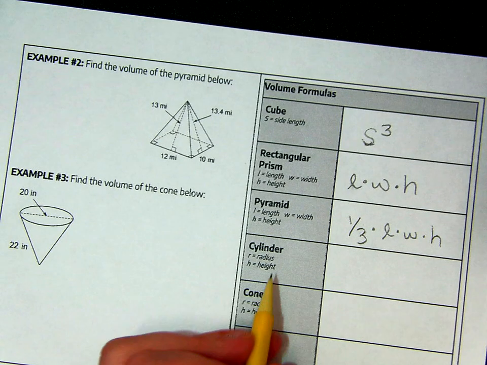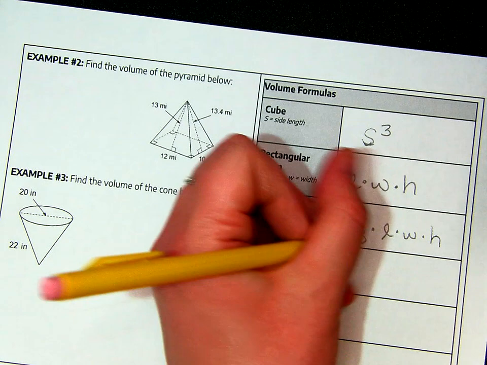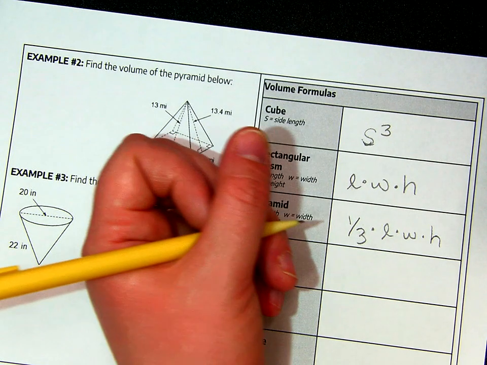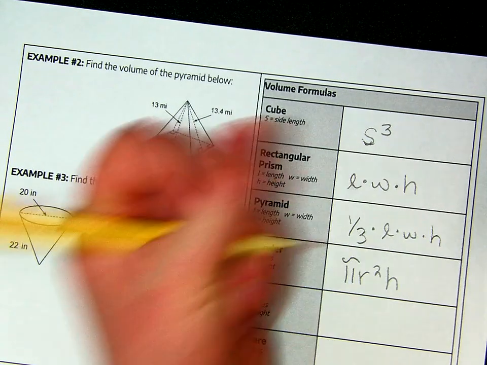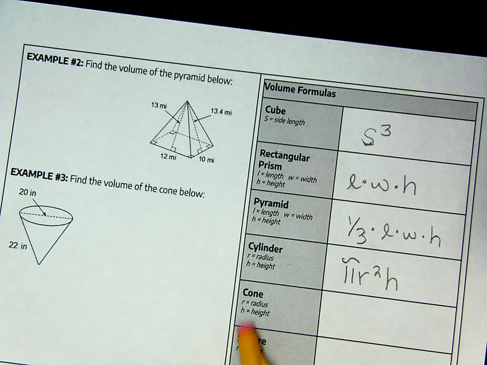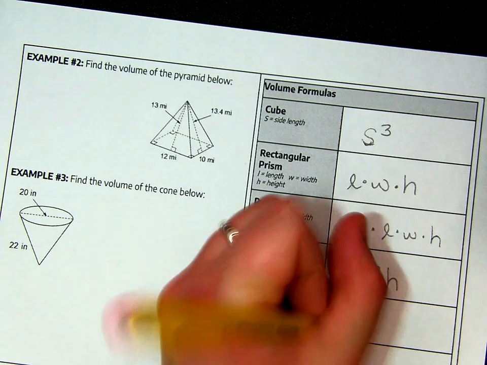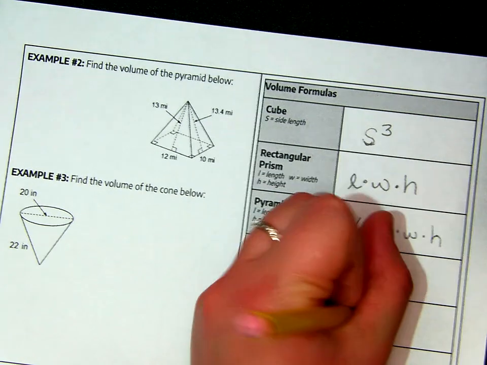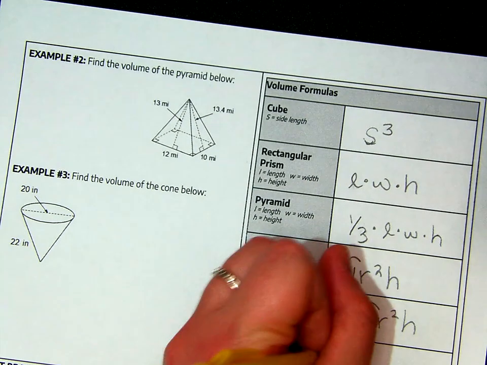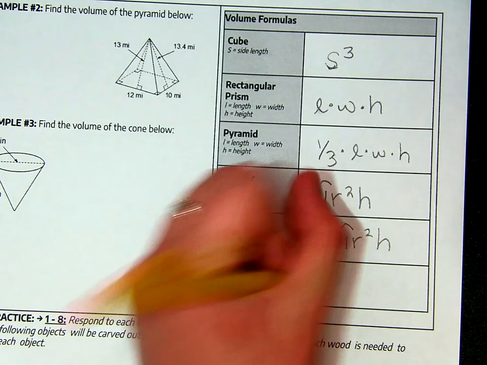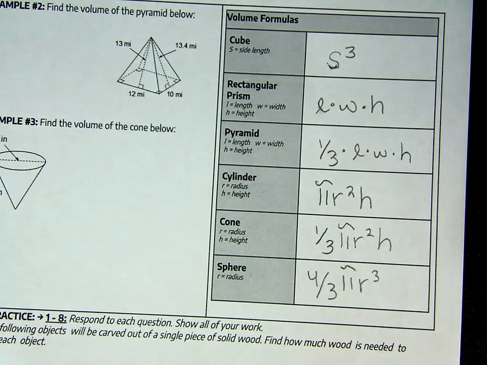And then for a cylinder, that's going to be, like we just computed, pi r squared times the height. For a cone, you need to do 1/3 pi r squared times the height. And then for a sphere, the formula is 4/3 pi r cubed. Okay?